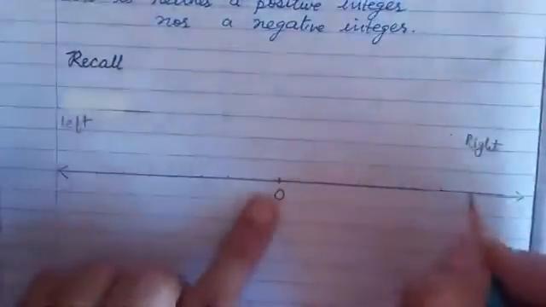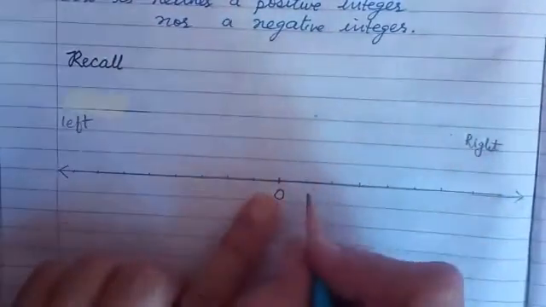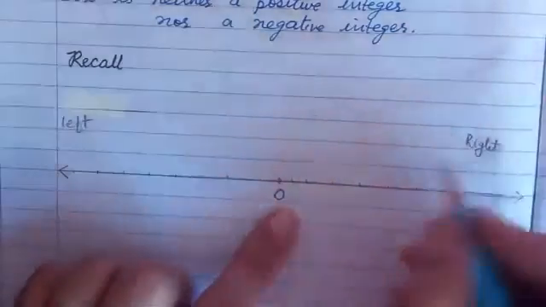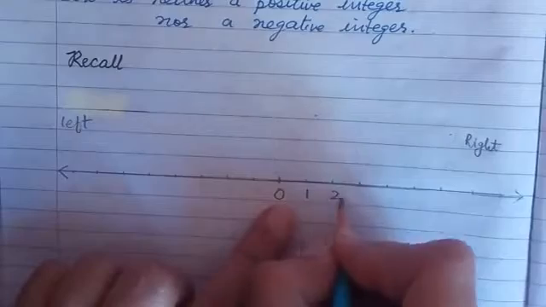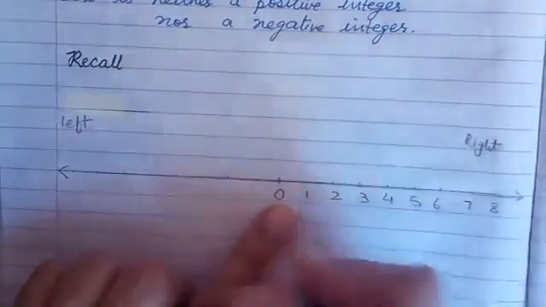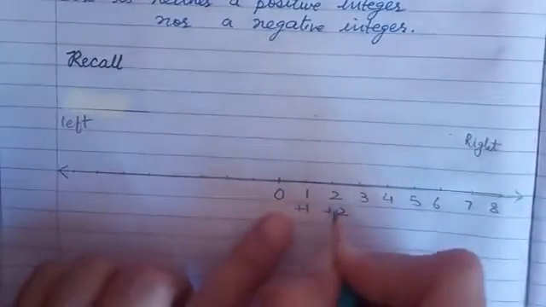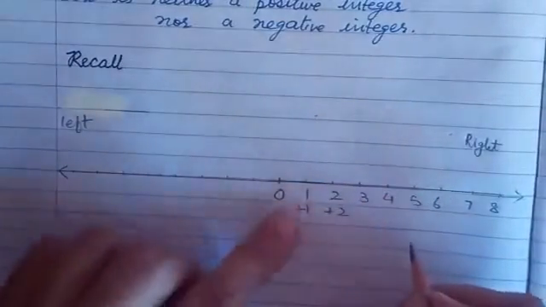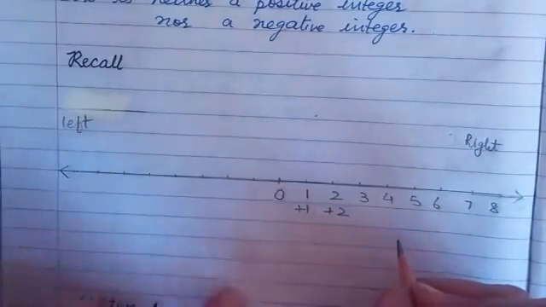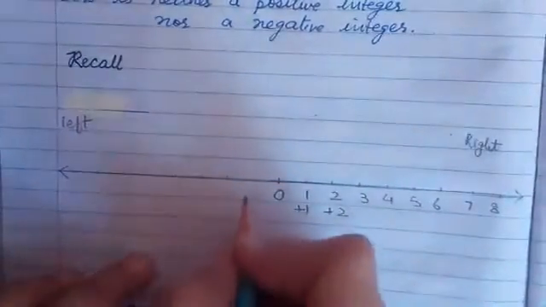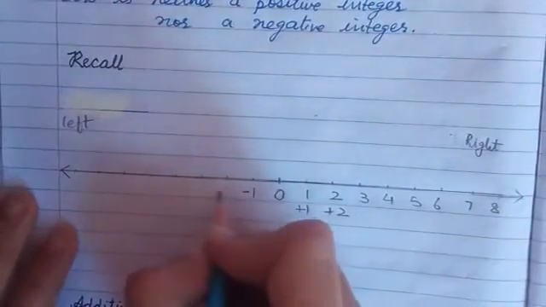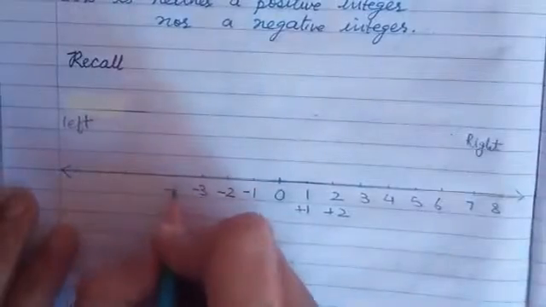Now points to the right of 0 are marked as positive integers, marked as 1, 2, 3, 4, 5, 6, 7, 8. We can write +1, +2 also, but simply we write 1, 2, 3, 4. When no sign is in front of a number, it is a positive number only. Now here, on the left of 0, we'll write negative integers.